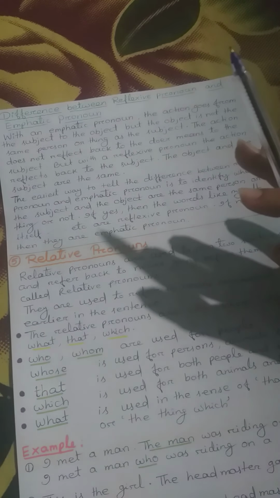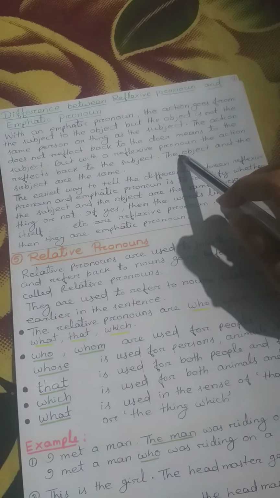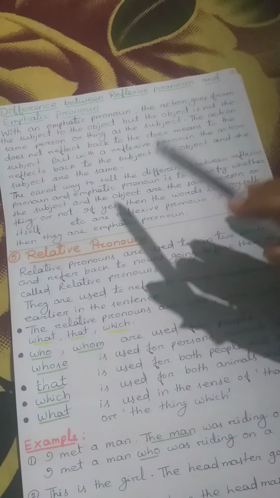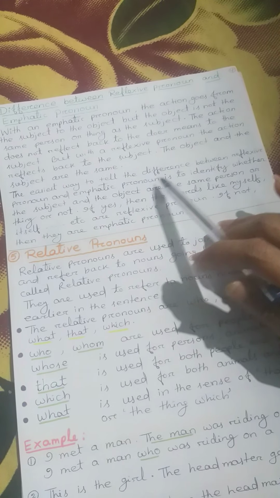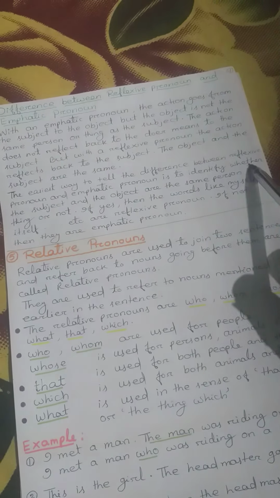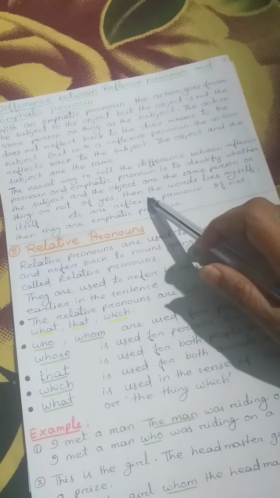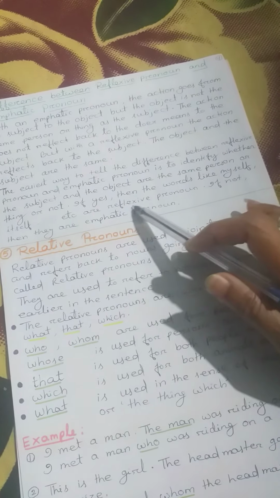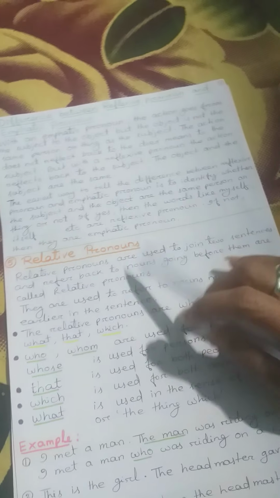So now you understood, all of you. In the reflexive pronoun, subject and object are the same, but in the emphatic pronoun, subject and object are different. The easiest way to tell the difference between reflexive pronoun and emphatic pronoun is to identify whether the subject and the object are the same person or not. If yes, then the words like myself, itself, himself, herself, etc. are reflexive pronouns. If not, then they are emphatic pronouns.